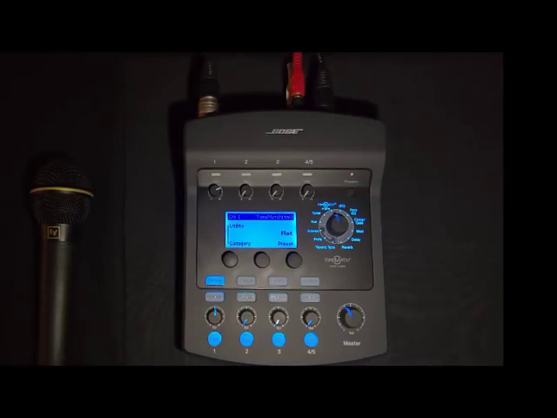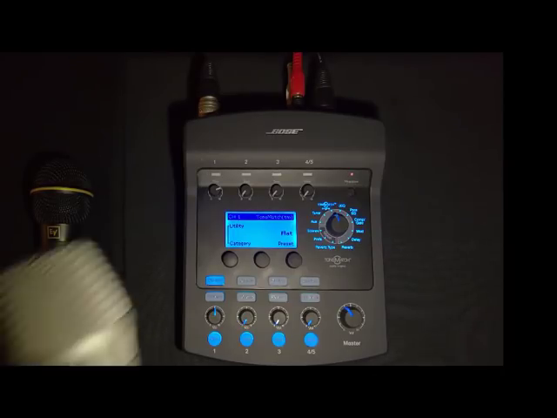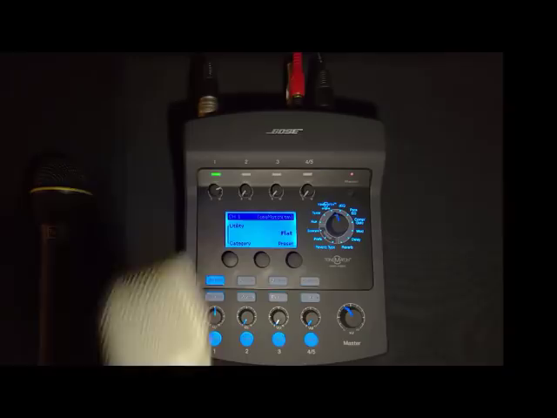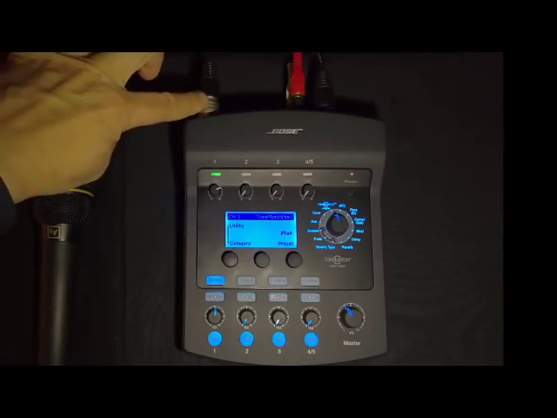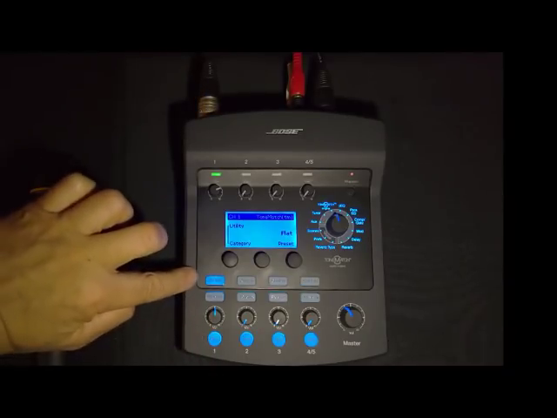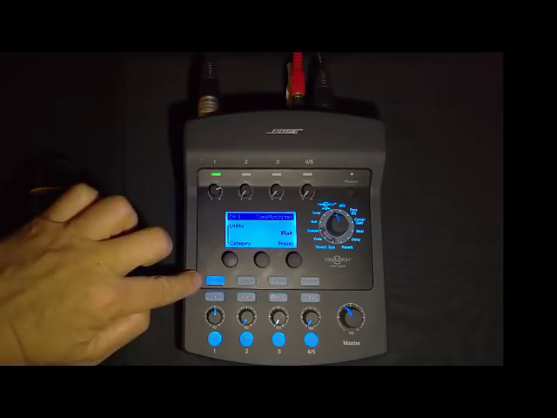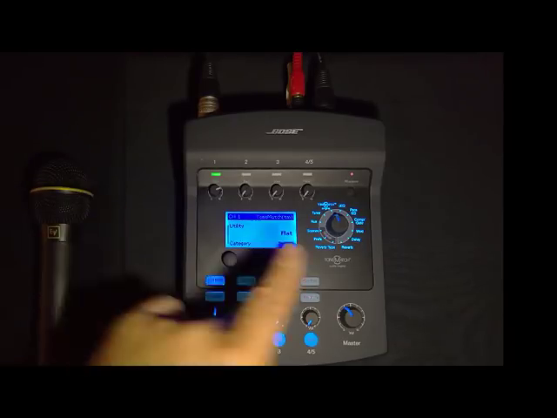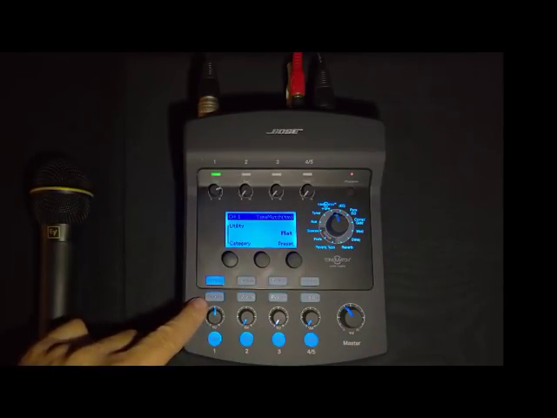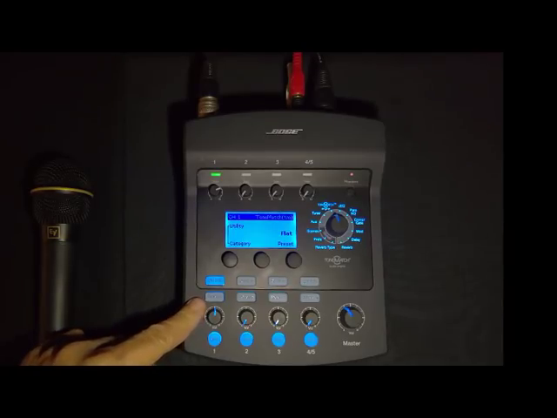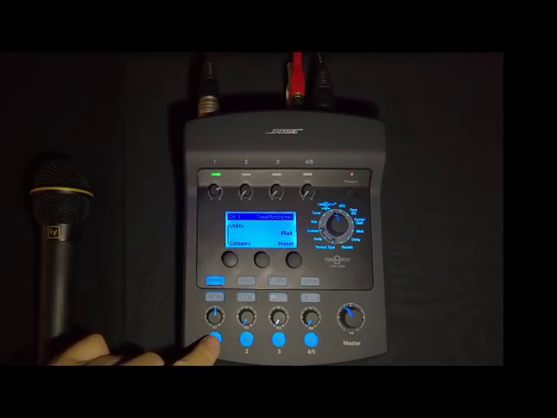Let's do a quick run through of some of the settings on the T1 ToneMatch audio engine. I'll do that using a microphone plugged into channel 1. Right now I've got the channel edit turned on so that anything I do here will apply to channel 1. Okay, I'm going to turn up the volume a bit so you can hear what's going on. Fine, so you should now be able to hear the microphone.